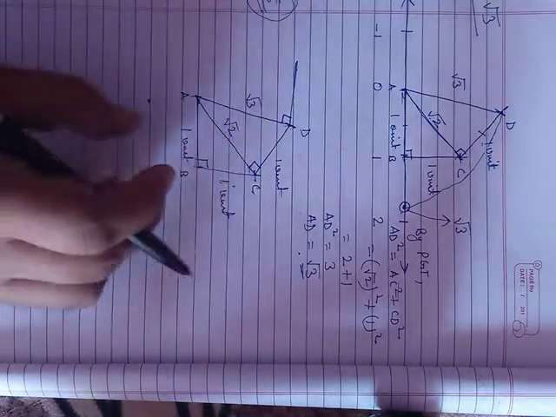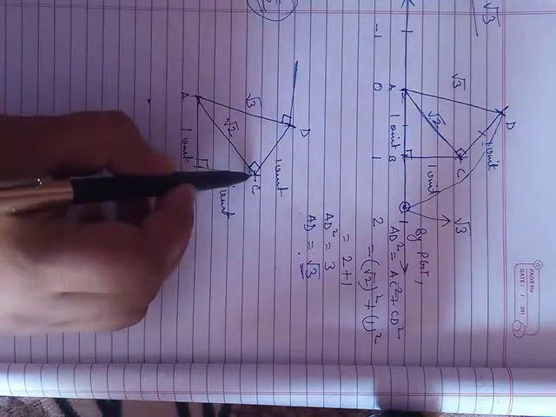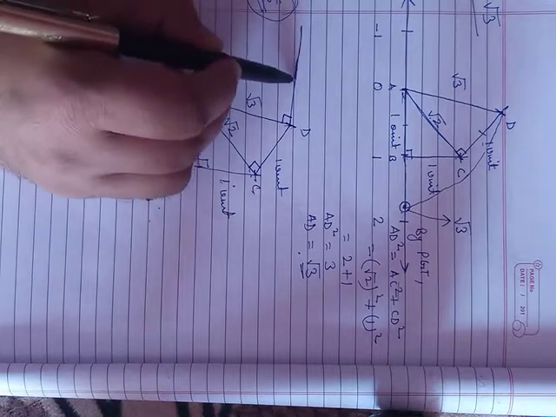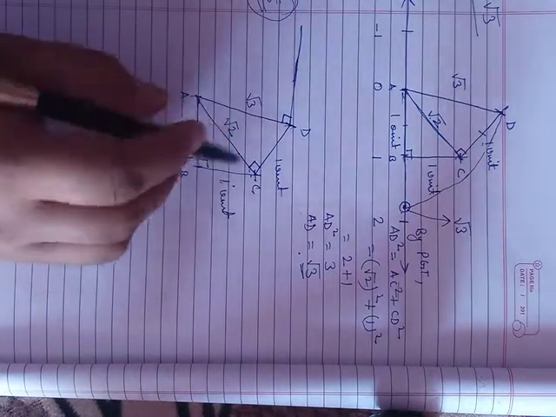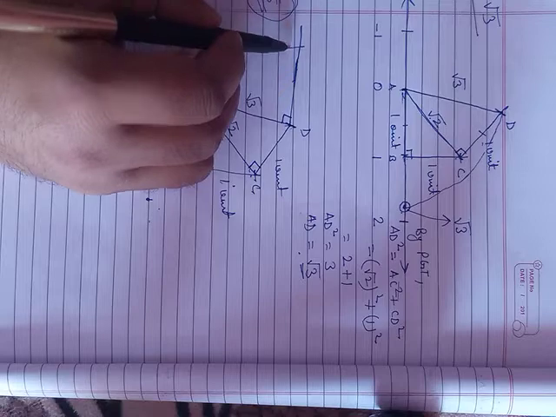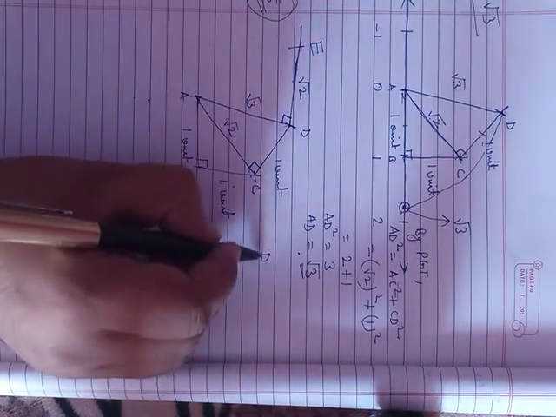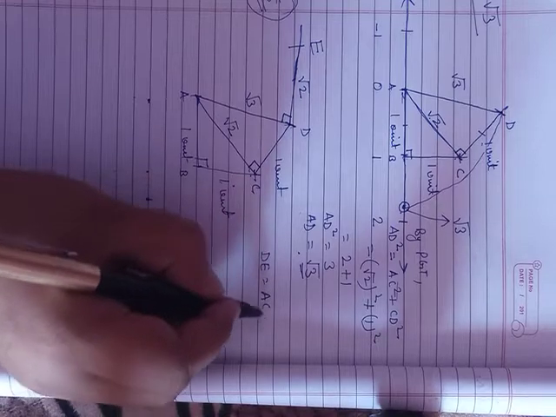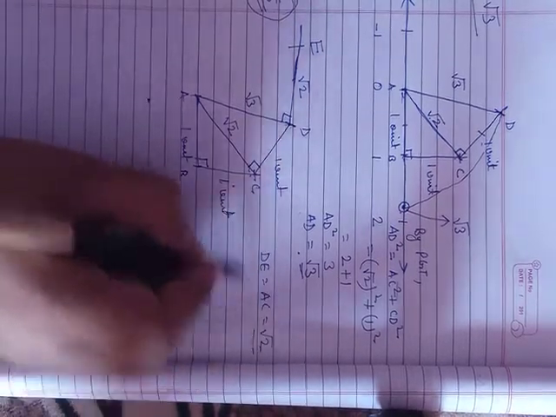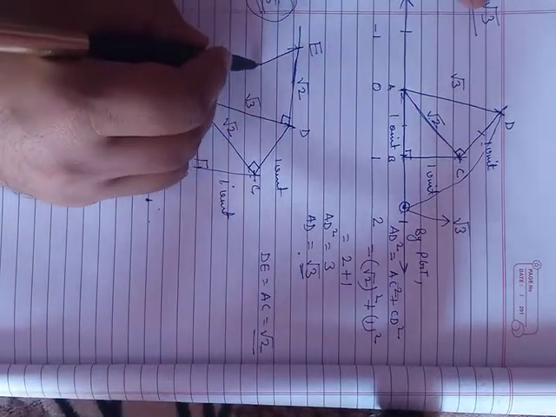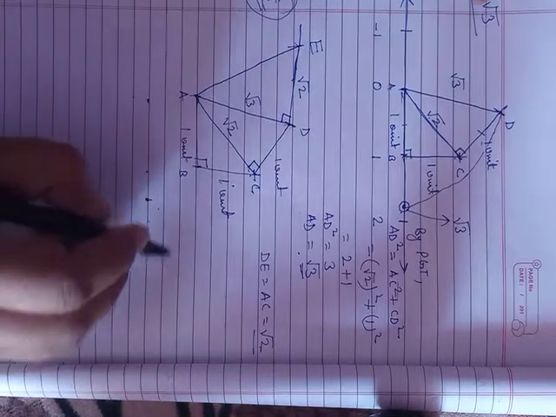So you will measure this length square root 2, that is AC, and the length equal to AC you will cut here. That point you will take as E, and this DE will be equal to AC, that is equal to square root 2, and you will join this.